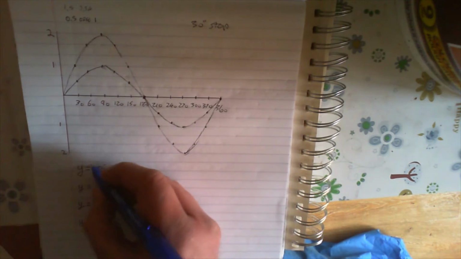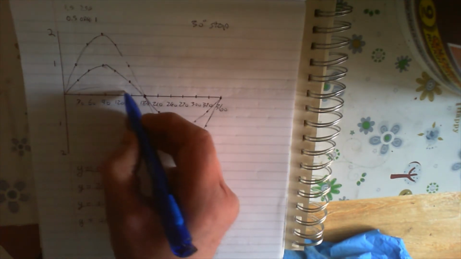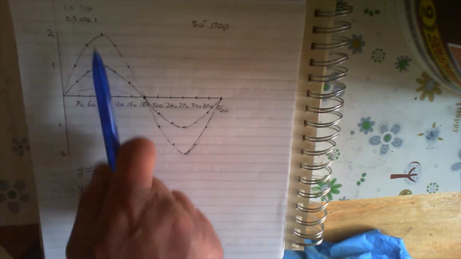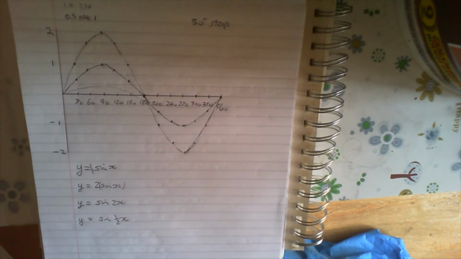Does that make sense? And obviously if that was a half in front of that, it would look like that. It would be a smaller function. And I suppose you could also say if that's electricity, that's going to be 1 volt, that's going to be 2 volts, that's going to be half a volt. That's your peak voltage. And obviously you'd have your AC signal. Remember this is minus, so that's -1 and -2 there.